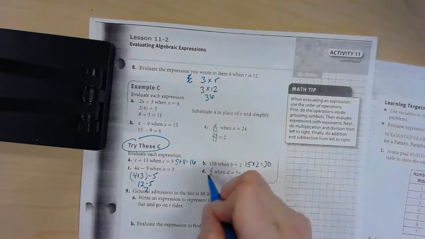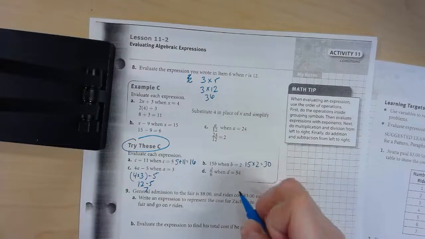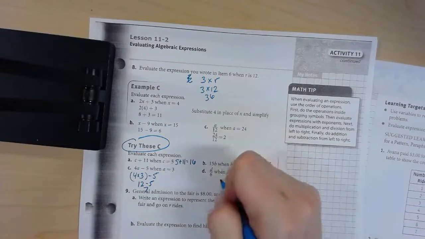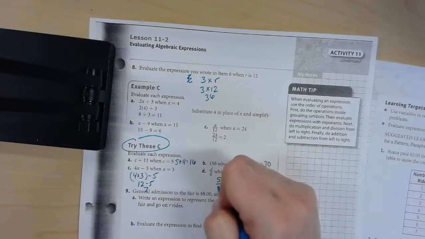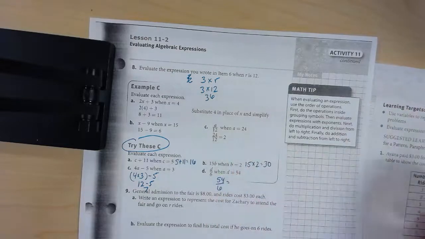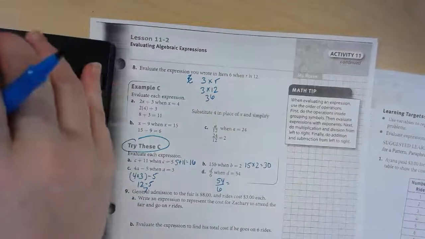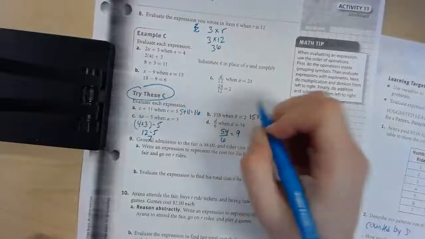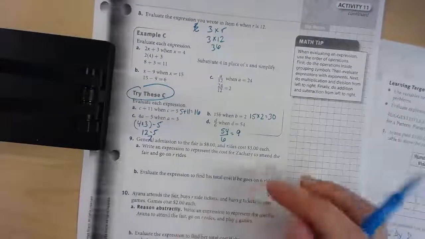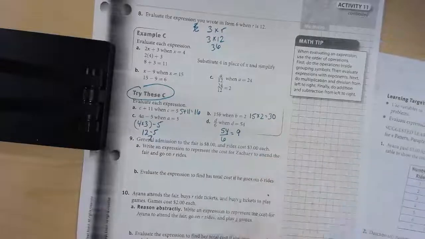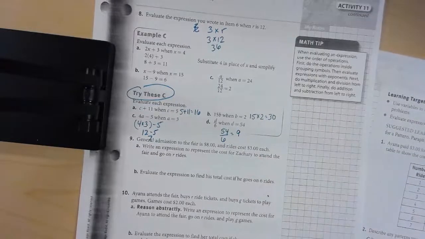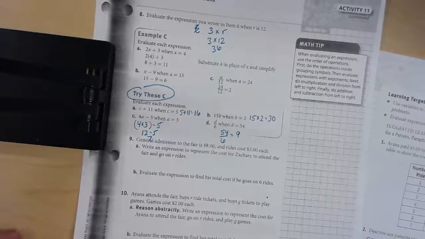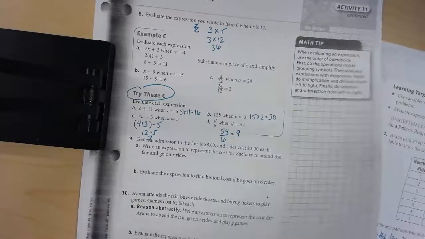And then d over 6, remember that's a fraction, but it's also a division problem. So if d equals 54, that's 54 over 6. And then what you're doing is dividing 54 by 6. You can go ahead and walk yourself through these if you feel like you still need more practice, and you can have an adult help you, or we can go back over this when you get back to school.